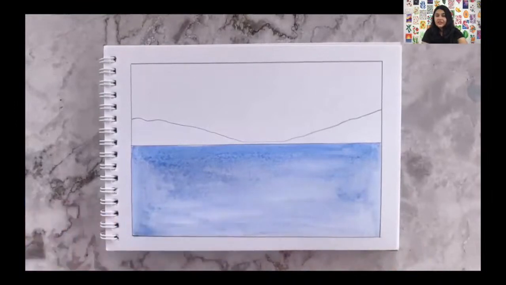Perfect. Great. So I'm just going to wait here for a second, making sure you've finished up this part really nicely and neatly.